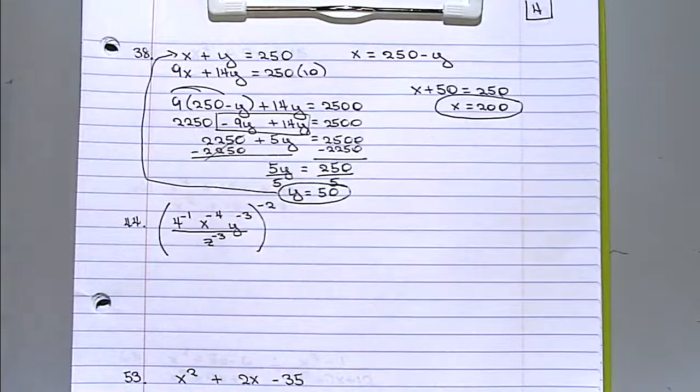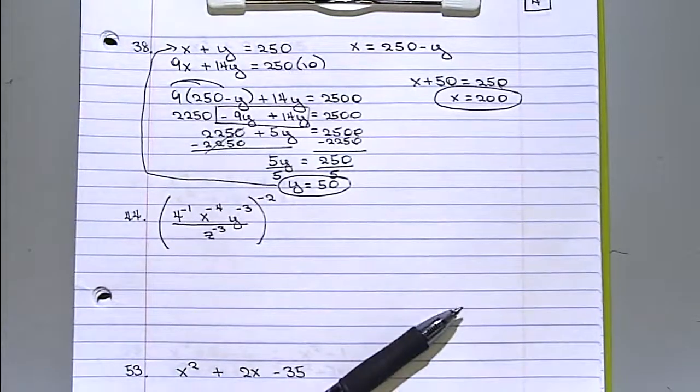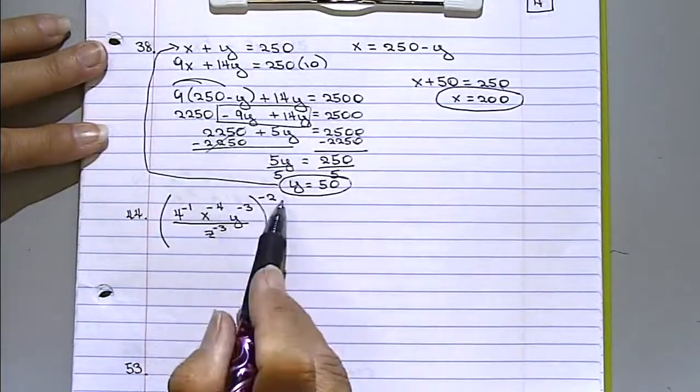Okay, number 44 is next on your list, and I'm only halfway. All right, this one's easy, though. Look at this problem. This one says 4 to the negative 1, x to the negative 4, y to the negative 3, and it's all multiplied over z to the negative 3, and the whole thing is being raised to an exponent, negative 2. Now listen, if you have an exponent raised to another exponent, you do that multiplication first. Exponent raised to an exponent is multiply the exponents, especially if you got negatives involved.